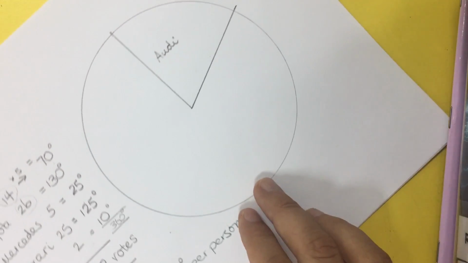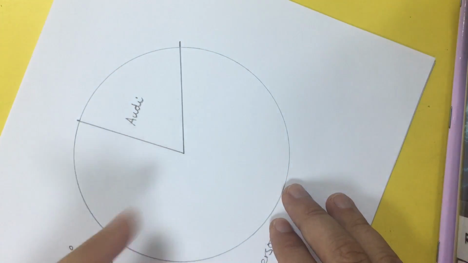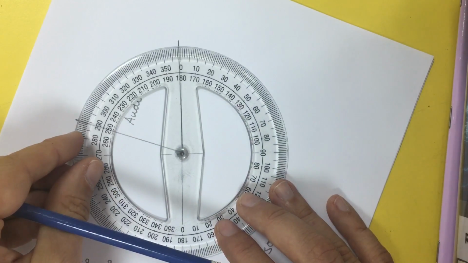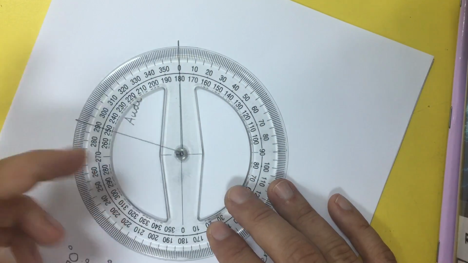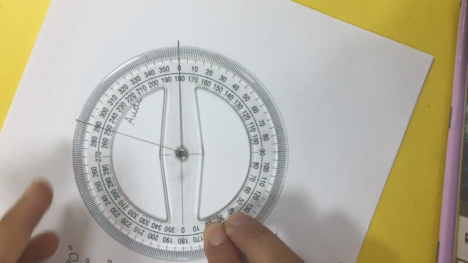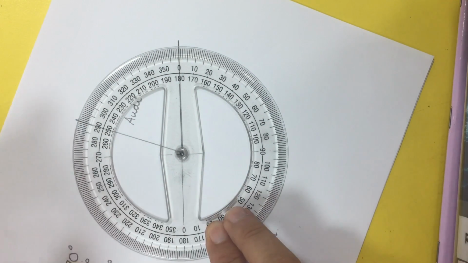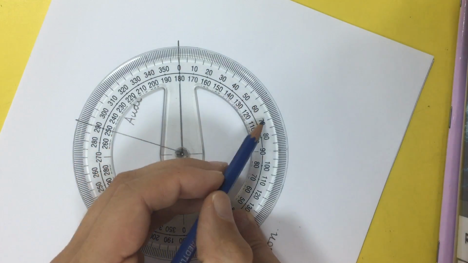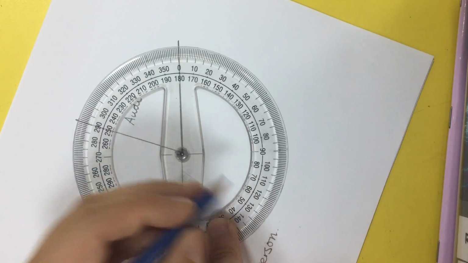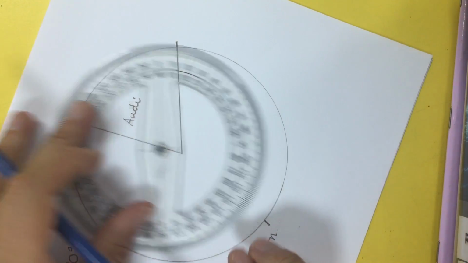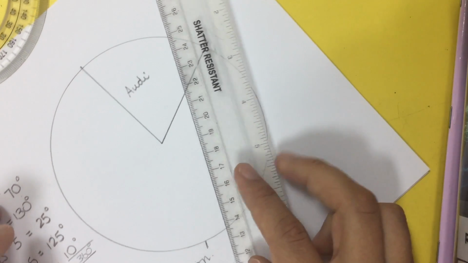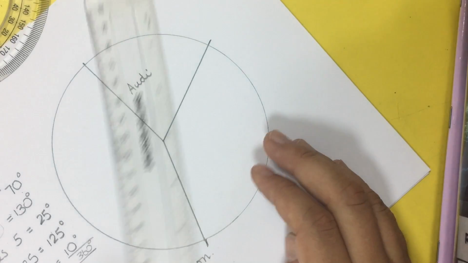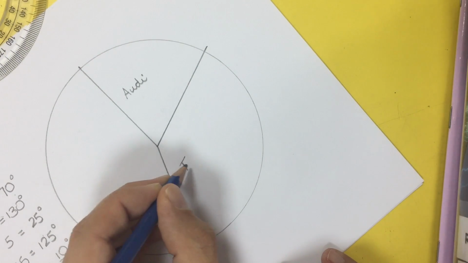I'm going to turn my sheet around so that I've got this line pointing up again. I'm going to get my protractor back in, centre on centre, 0 on the top, make sure it's all lined up perfectly, and then my next one is Toyota, which was 130, 10, 20, 30, 40, 50, 60, 70, 80, 90, 100, 110, 120, 130, and mark it off. And then make sure you join up the centre with that point. And we call this Toyota.